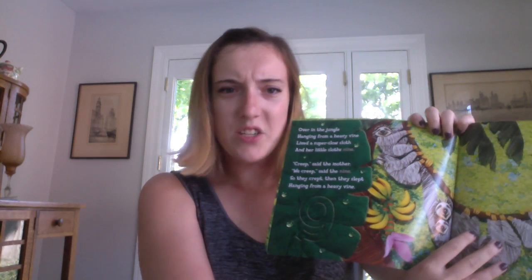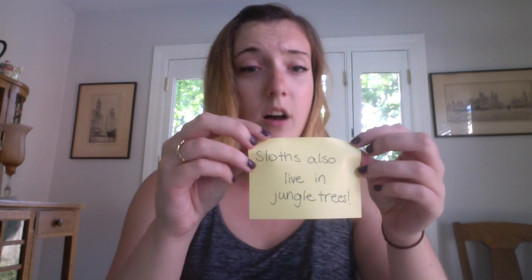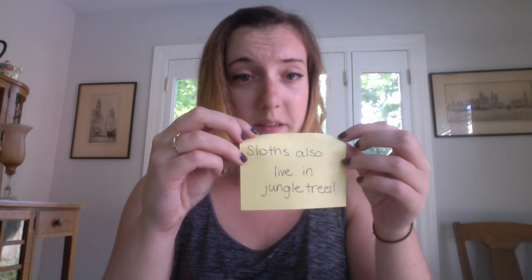Now I'm looking at this picture, and my thinking is changing because I thought at the beginning that those were monkeys hanging from the tree, but now that I read it, I see that they're actually sloths. So now I've learned that there's a new kind of animal that lives inside of the rainforest. So I've jotted that idea down, that sloths also live in jungle trees. This book has already taught me something new.